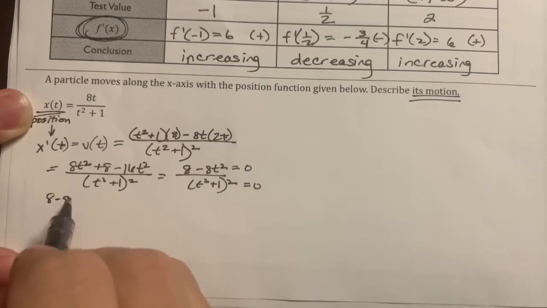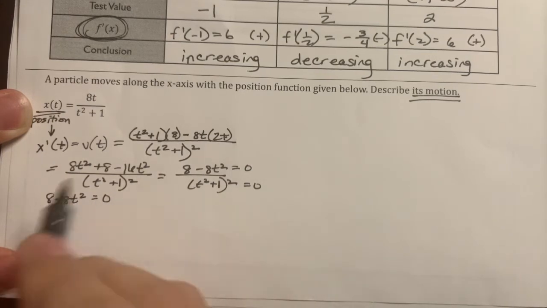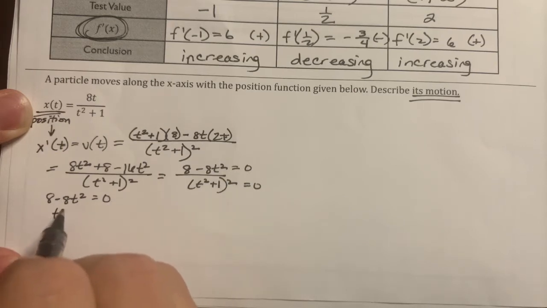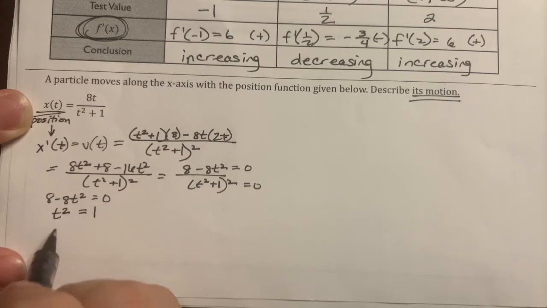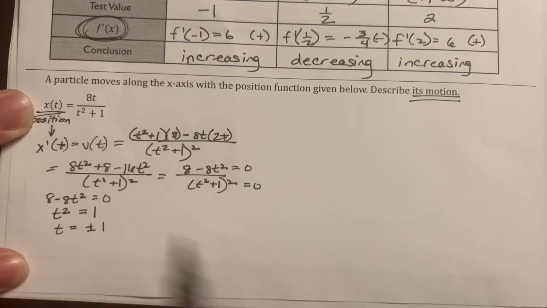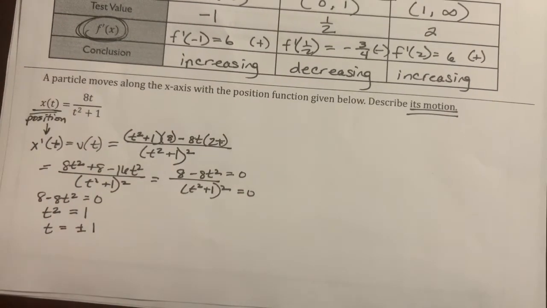So if I have 8 minus 8t squared equal to 0, I add the 8t squared, divide by 8, and I'm left with t squared is equal to 1. When you square root both sides, you have t is equal to plus or minus 1. Now, it doesn't make much sense for this problem to have a negative time, but just for the sake of understanding what's going on in motion and all of that, let's keep it as plus or minus 1. I know it doesn't make sense in practice, but that's all right.